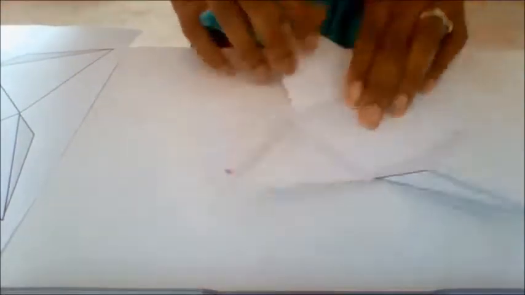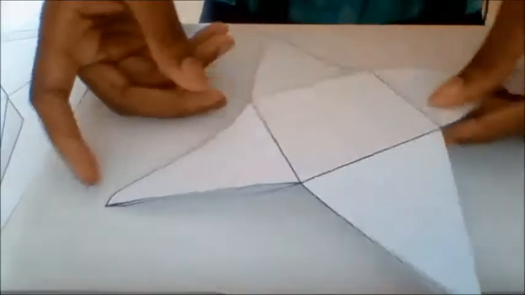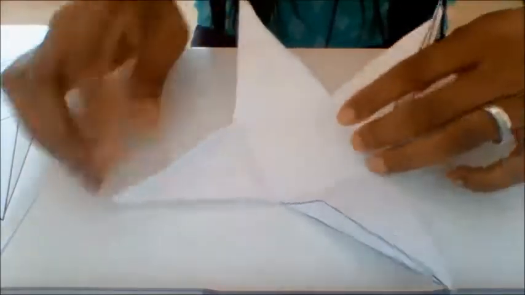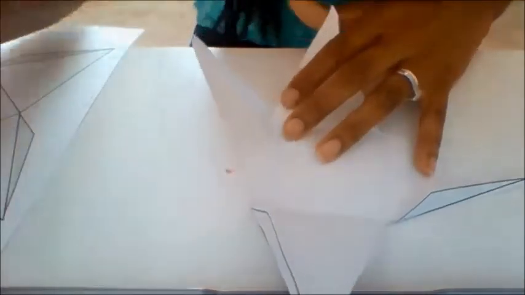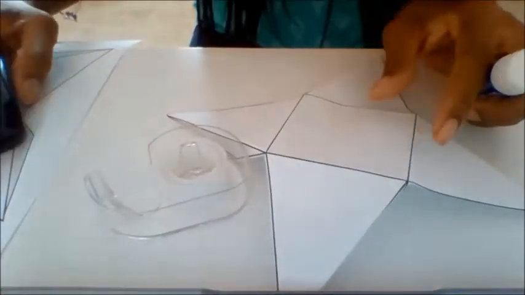So we are almost there. And in a minute, we're going to either use glue or tape, and we're going to make sure that our three-dimensional figure is able to stand upright. So we're going to make sure that our tabs go either inside or outside using glue, or we can use tape. So let's go ahead and construct our 3D figure.